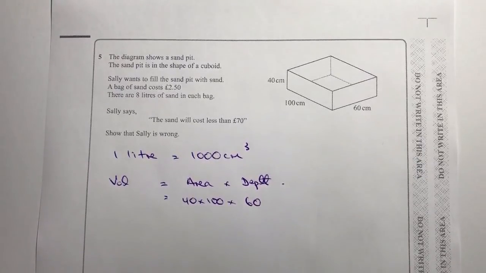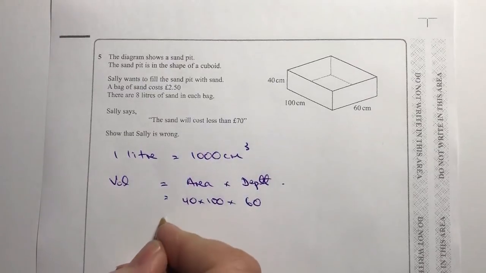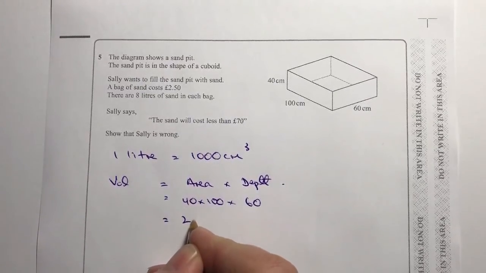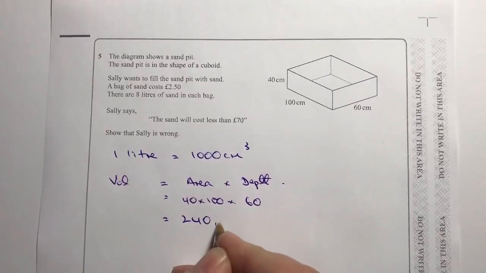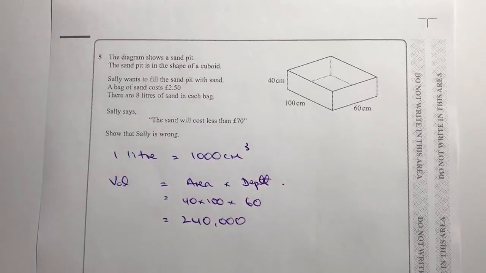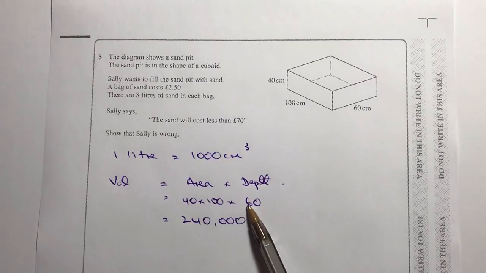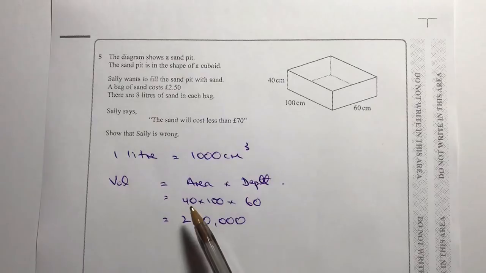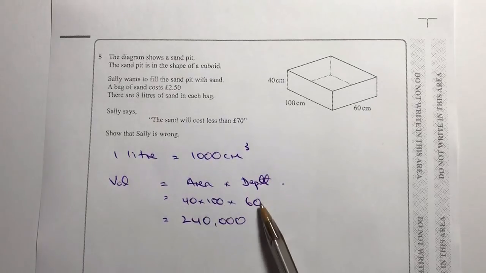Okay, now if I calculate all of that, I've got 40 times 100 is 400, and 400 times 60 is going to give me 240,000. Now the way I've done that is I could do 4 times 1 is 4, and then 4 times 6 is 24, and then I've got 1, 2, 3, 4 zeros after that.